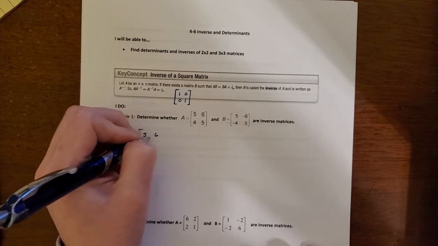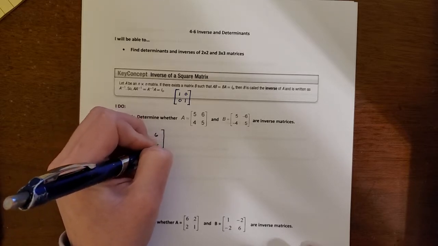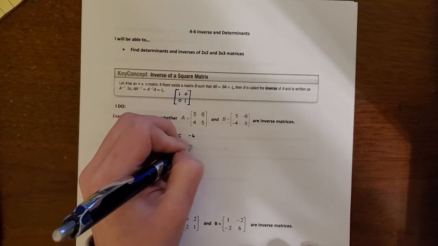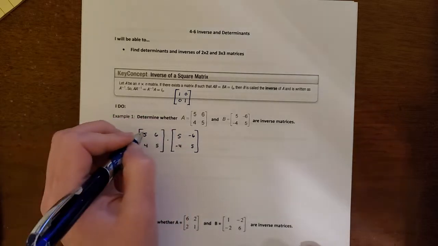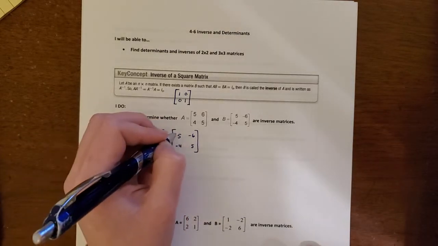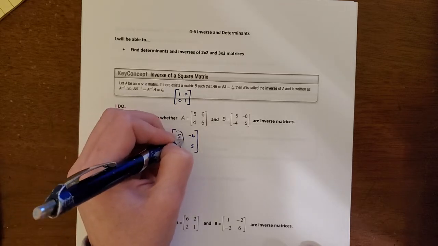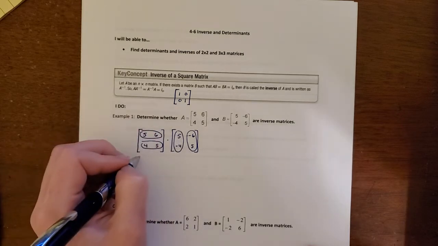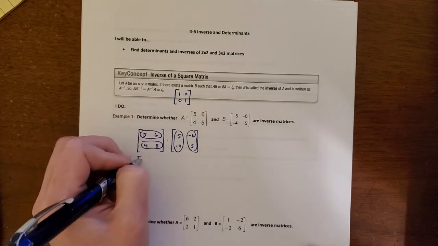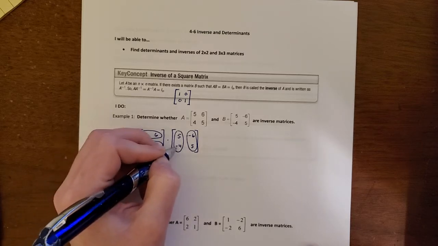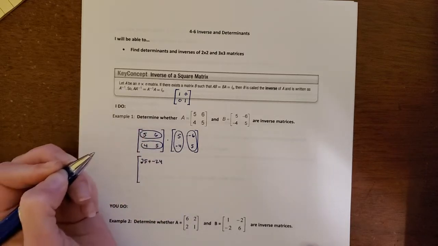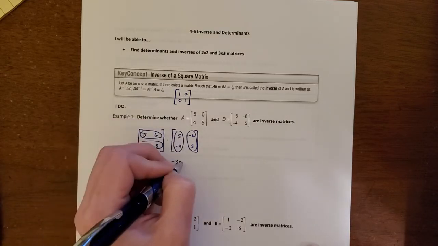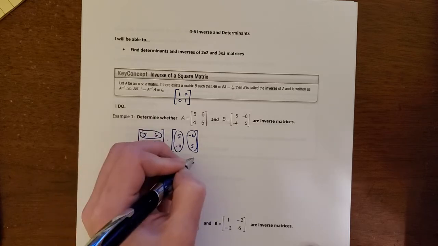So we have 5, 6, 4, 5 times 5, -6, -4, 5. And if we think about our rows and columns, we multiply the rows on this one by the columns on this one. So we're going to multiply 5 times 5 is 25, plus 6 times -4 is -24. And then we do this row by this column. 5 times -6 is -30, plus 6 times 5 is 30.